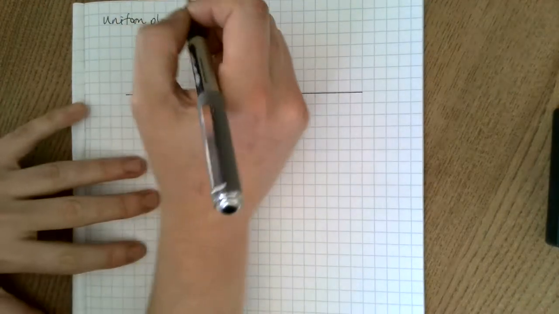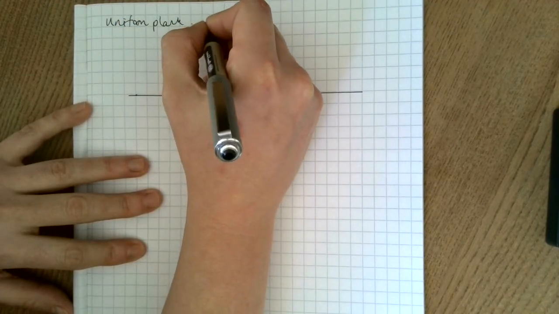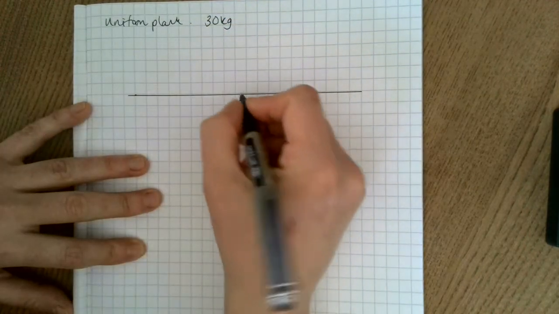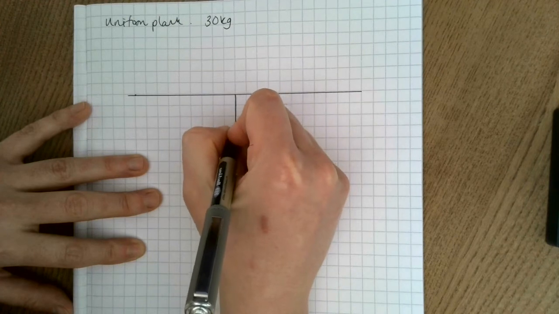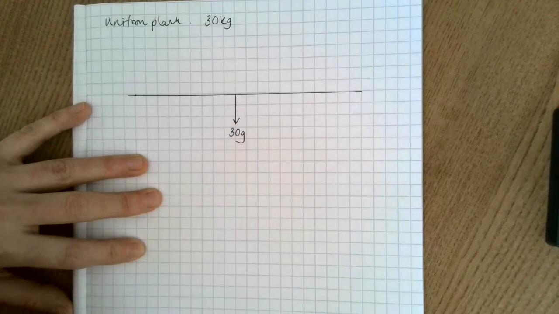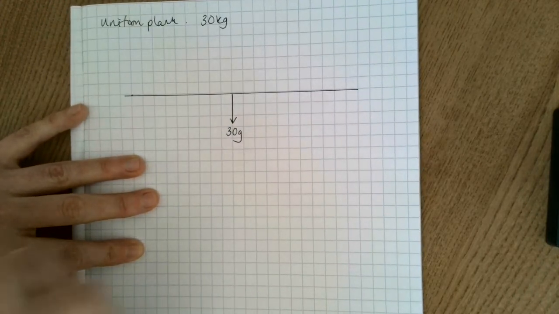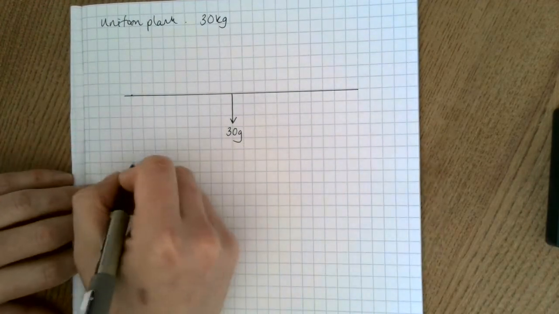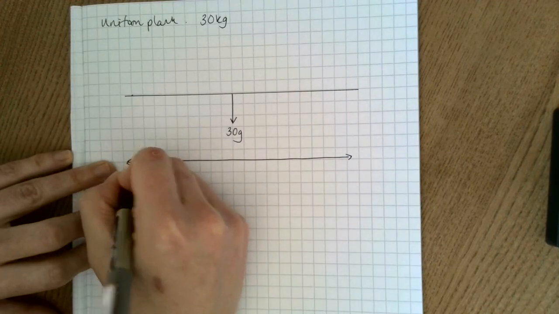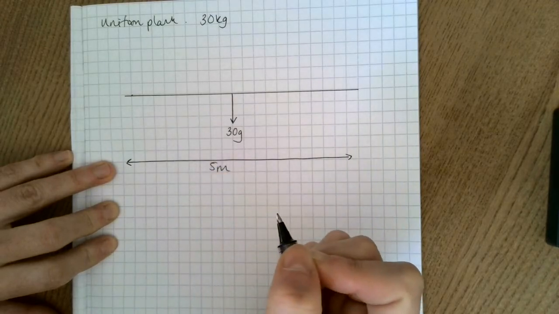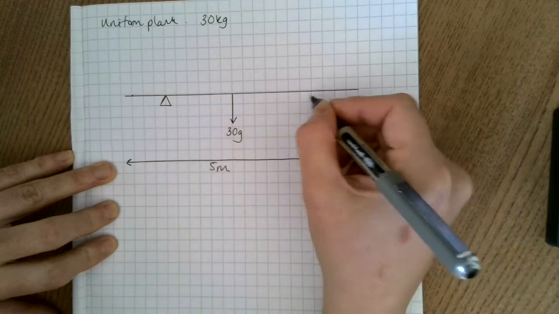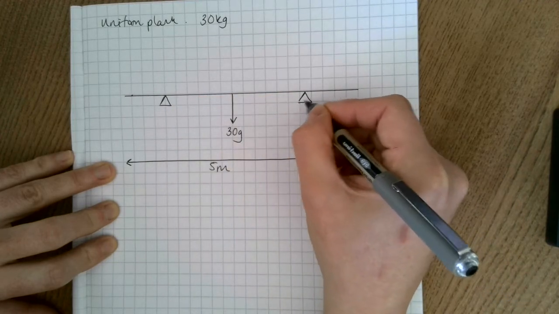So this uniform plank is going to weigh 30 kilograms. Because it's uniform, that means that in the middle there's 30G acting downwards. I'm going to say that the plank is 5 meters long in total, and that it's resting on 2 supports, so one there and one there.